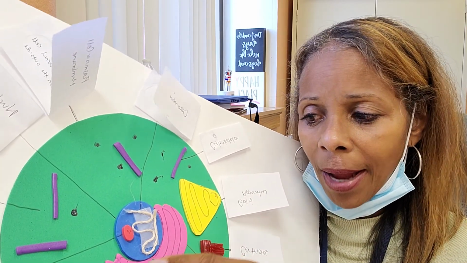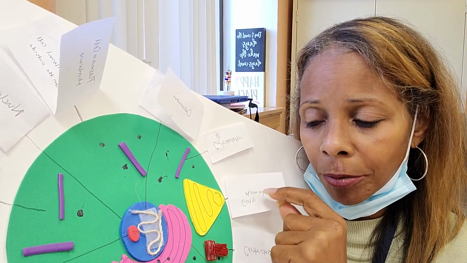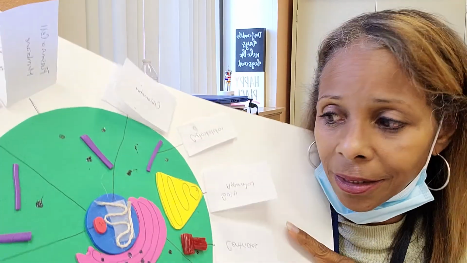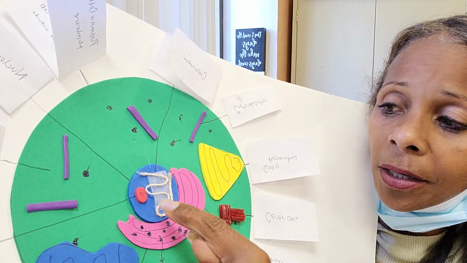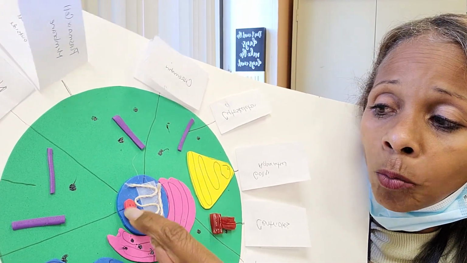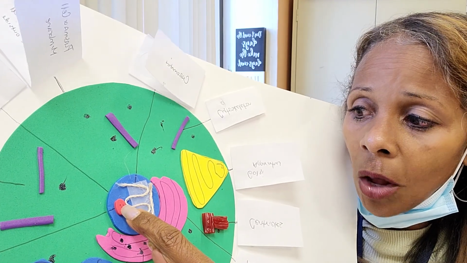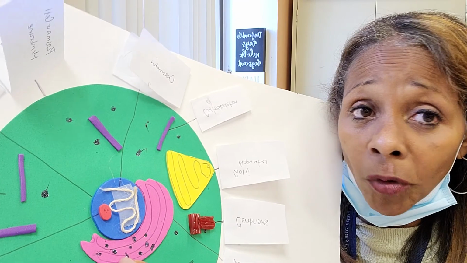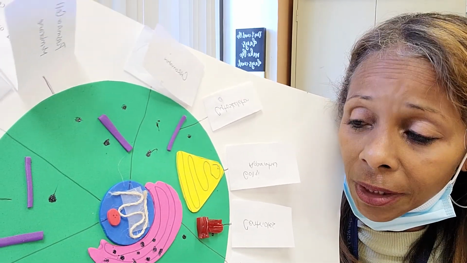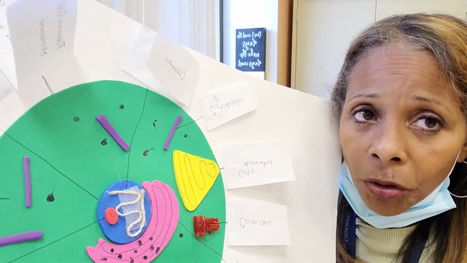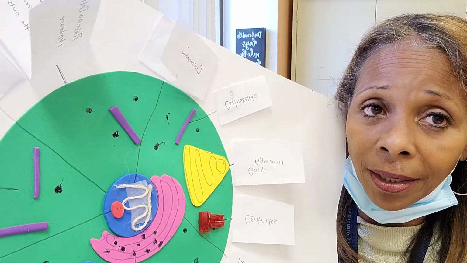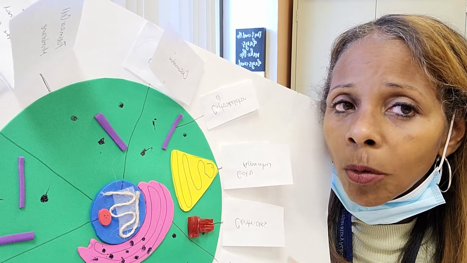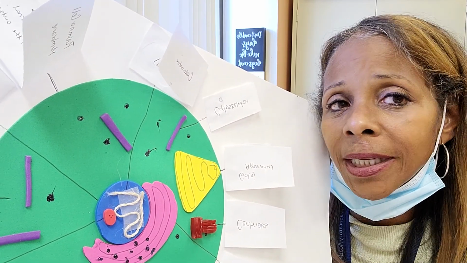Now, there's a reason for why I put the smooth and rough endoplasmic reticulum, the ribosomes, and the Golgi apparatus on next. And that's because when ribosomes are made in the nucleolus and they move out of the nucleus, some of them will attach to the endoplasmic reticulum and some will be free floating in the cytoplasm. But the role of the ribosome is to make protein.